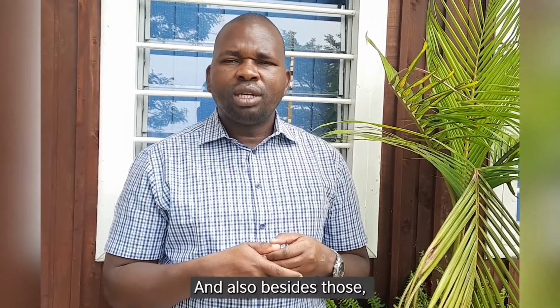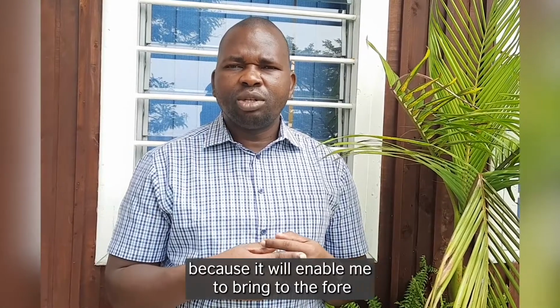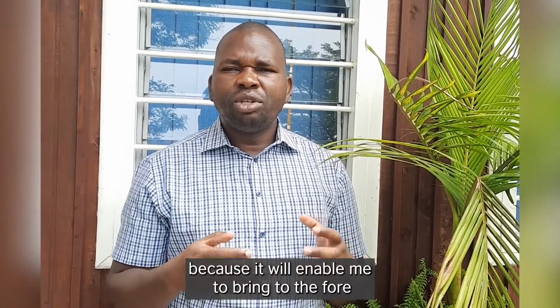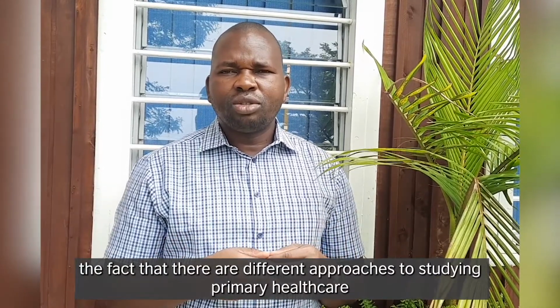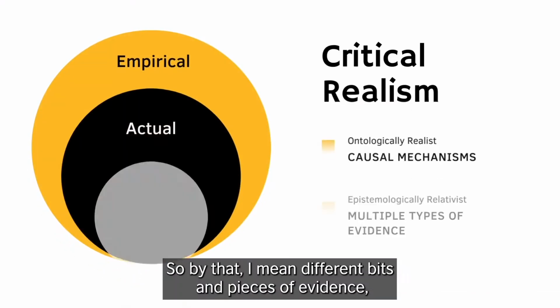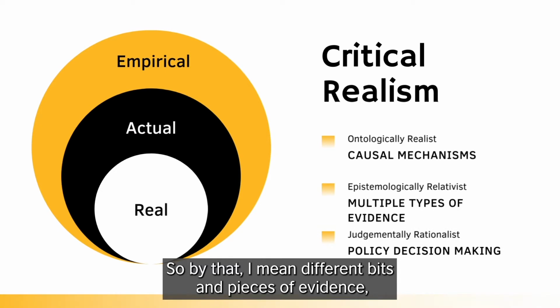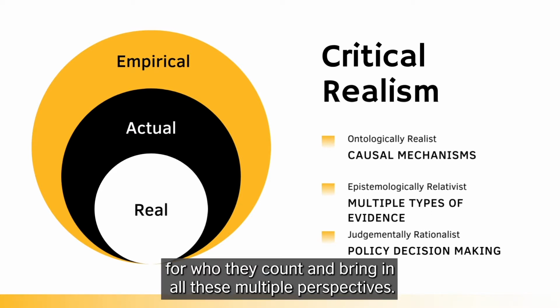And also, besides those, critical realism is really important because it will enable me to bring to the fore the fact that there are different approaches to studying primary healthcare, and there are different things to be known and different ways of knowing. So by that I mean different bits and pieces of evidence, as well as making judgments on which bits of evidence count, for whom they count, and bring in all these multiple perspectives.